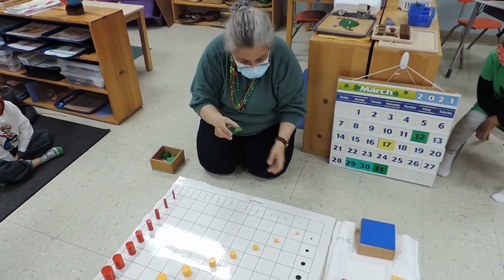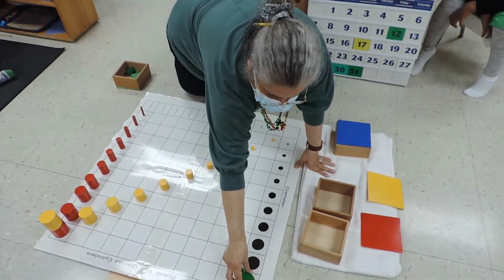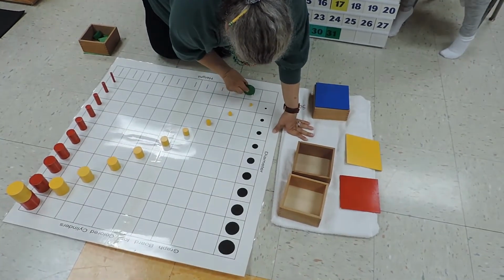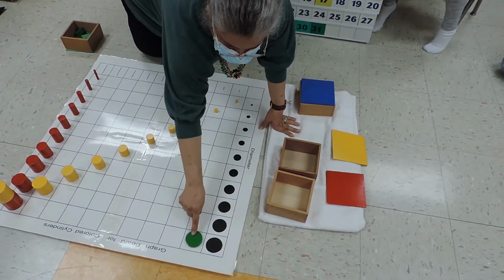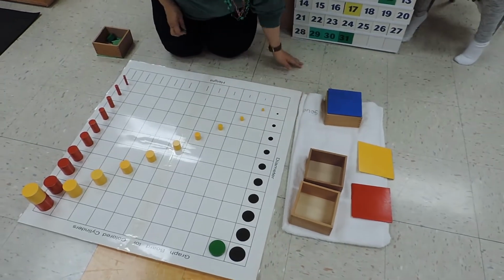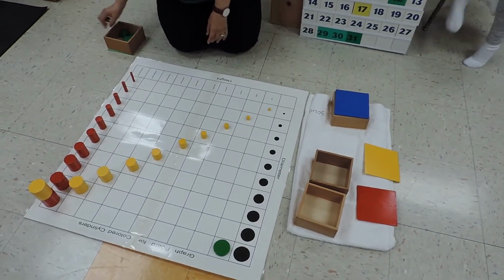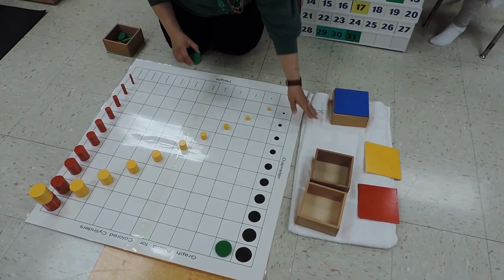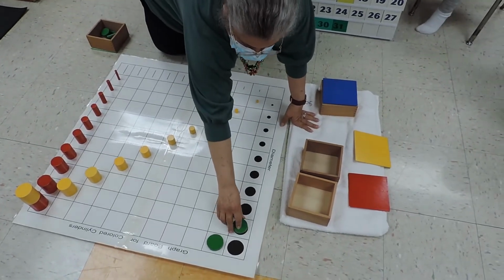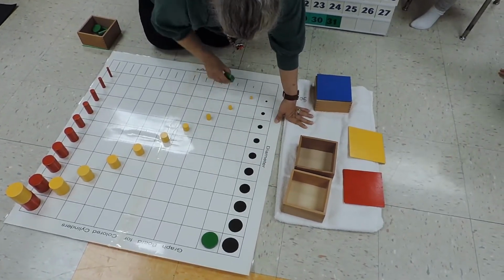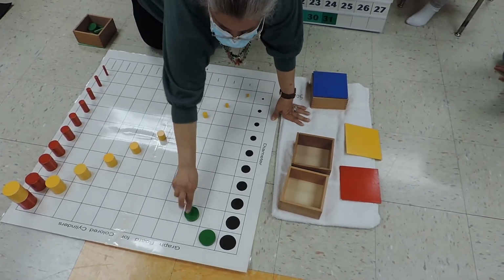So this is the proper thickness with this one. But look how tall he is. So this is where this one goes. This is the proper thickness. So this one goes here.